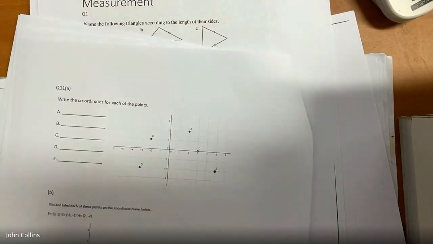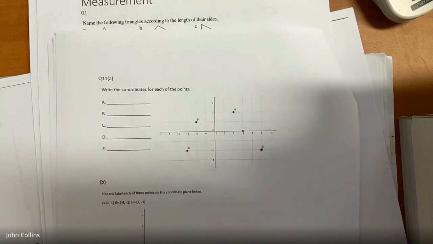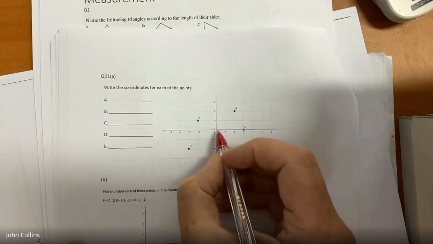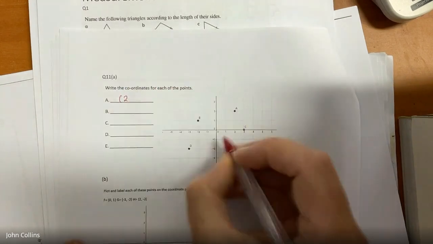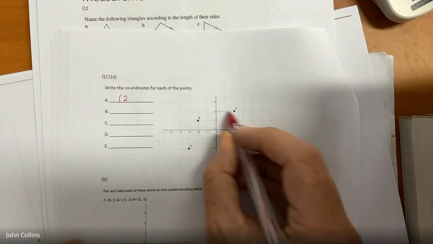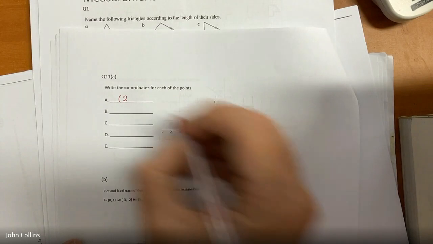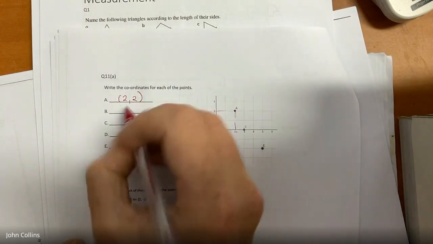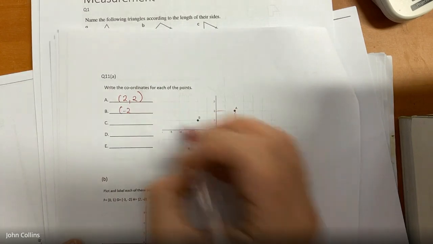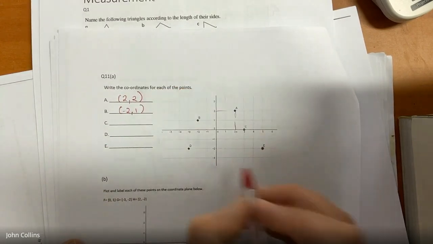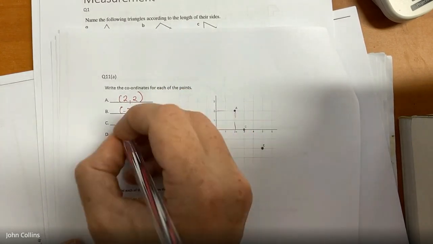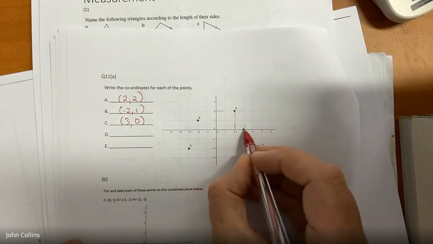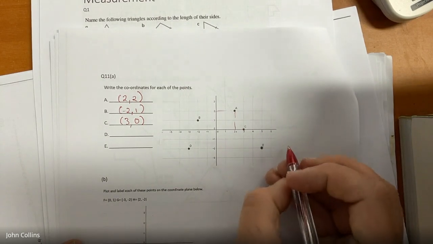Okay, write the coordinates of where these points are on this diagram. A is at 2, 2. 2 on X and 2 on Y. They meet here at 2, 2. B is at minus 2 on X and up 1 on Y. C is at 3 and 0. So over 3 on X and it's not up or down.